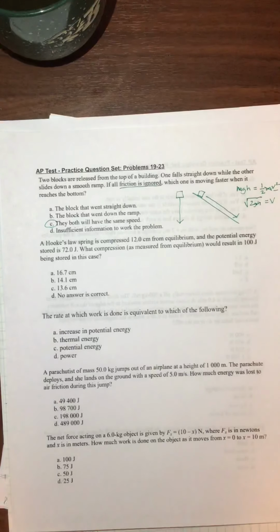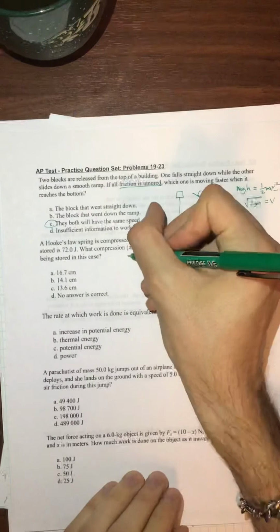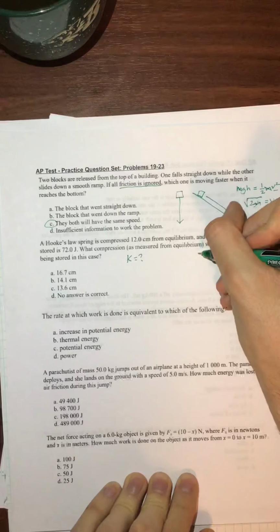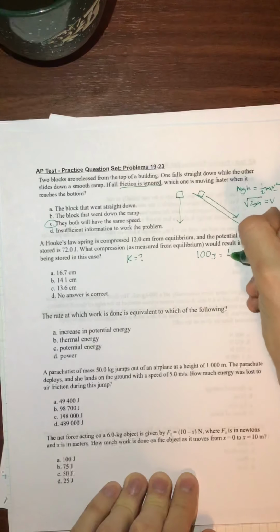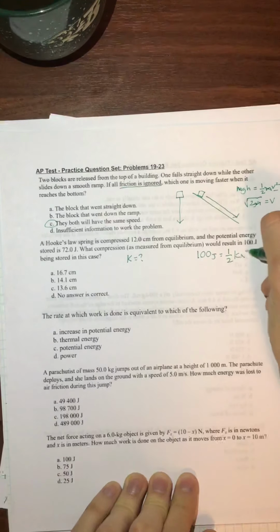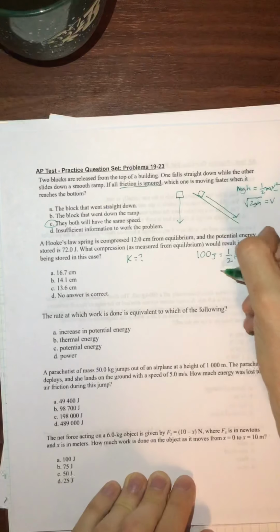Next one, a Hooke's law spring is compressed 12 centimeters from its equilibrium, and the potential energy stored is 72 joules. What compression would result in 100 joules being stored? Well, for that, you need to know the spring constant. Okay, so basically, we're trying to solve this. 100 joules is equal to 1/2 kx squared. That's the potential energy for a spring.